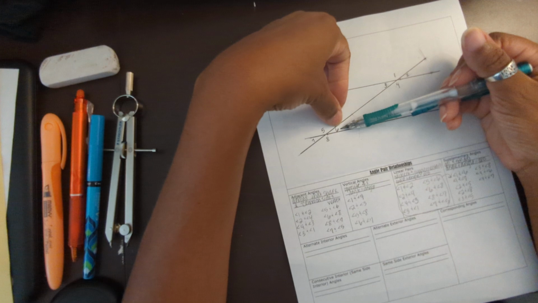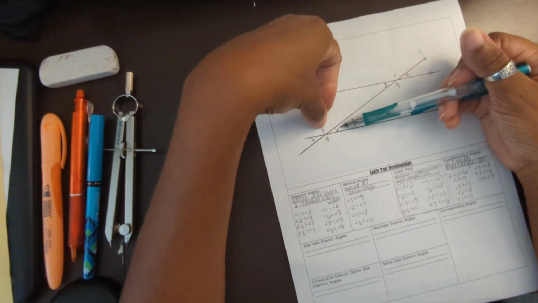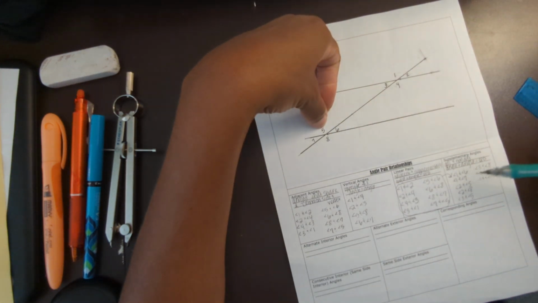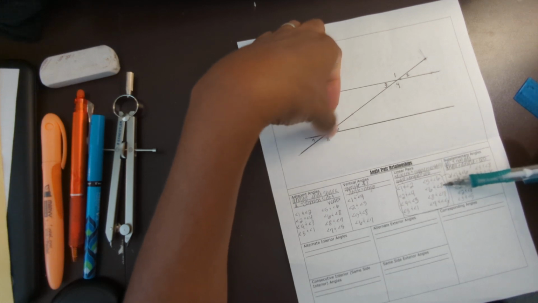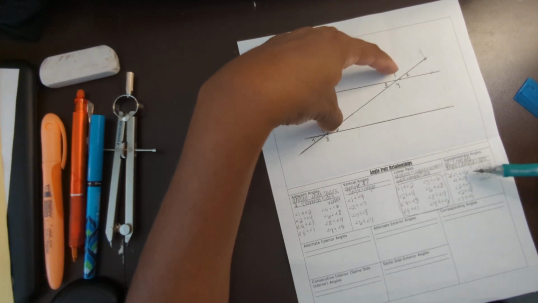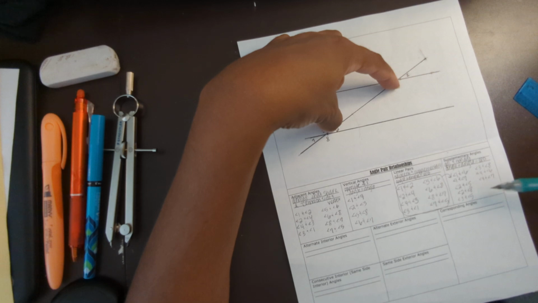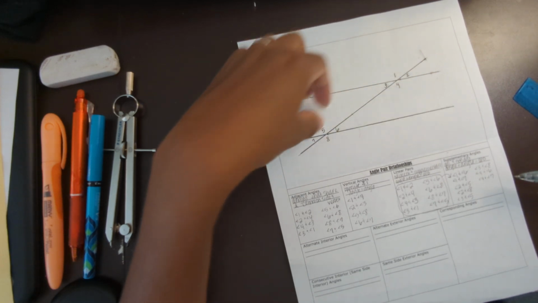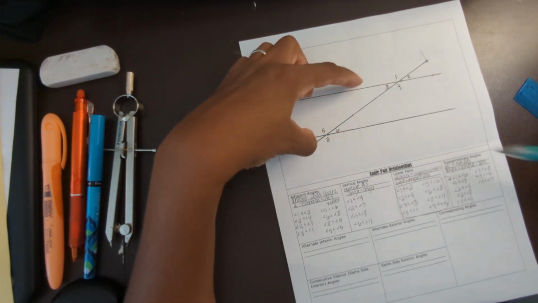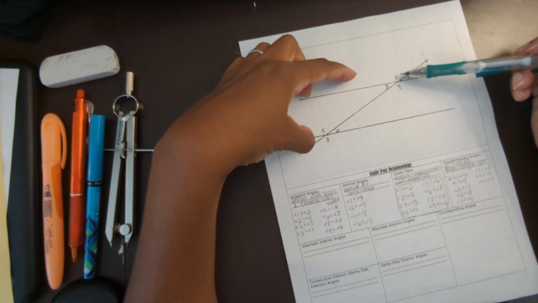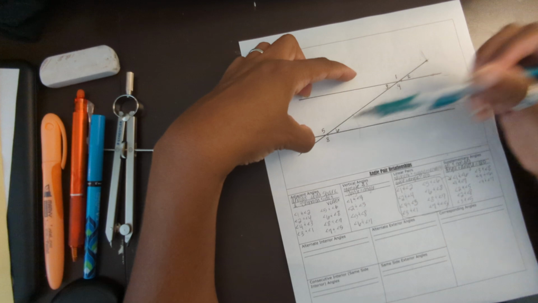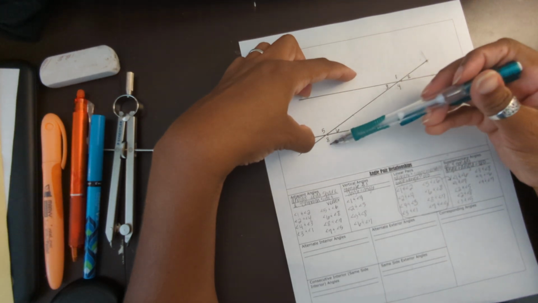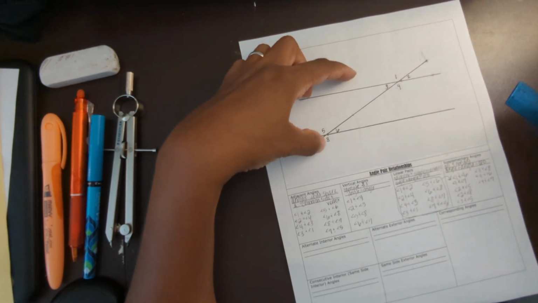Let's look at angle 6. Angle 6 and angle 5 are supplementary, but we already got that right here. Angle 6 and 8 are supplementary. We got that right here. Angle 6 is supplementary with angle 1 and angle 4. Okay, so it looks like we got all of those. Angle 7 is supplementary with, let's see, it's acute, so it's supplementary with 1. Got that. 4, we got that. 5, we got that. And 8, we got that. I think we're done, you guys.